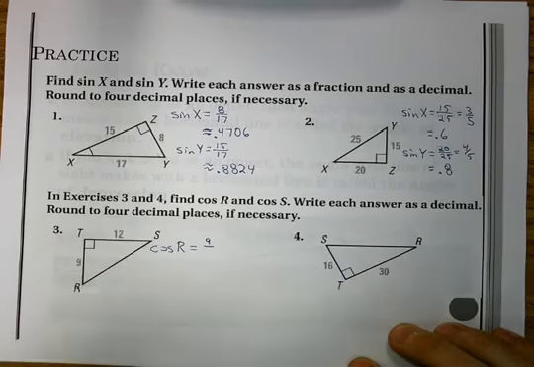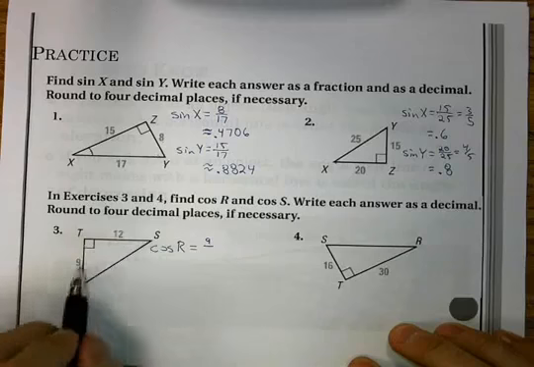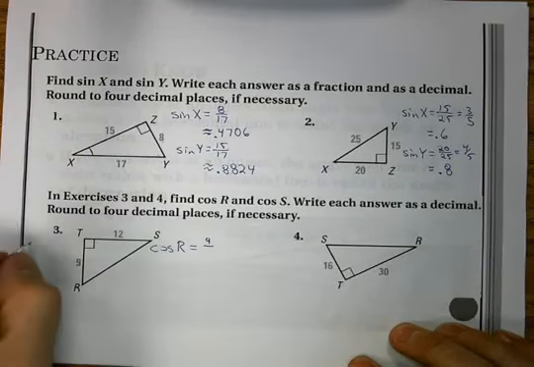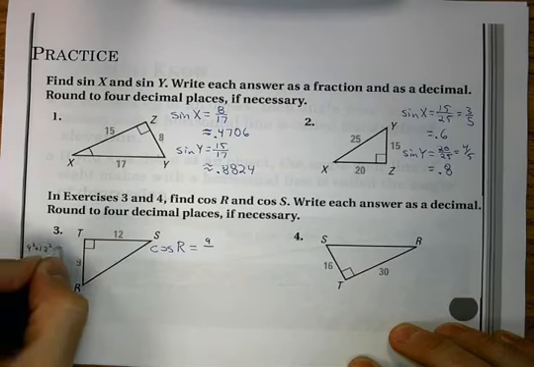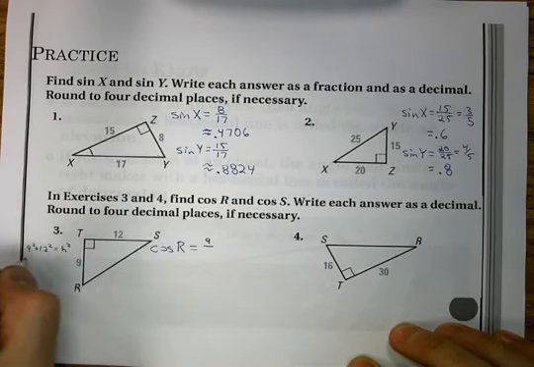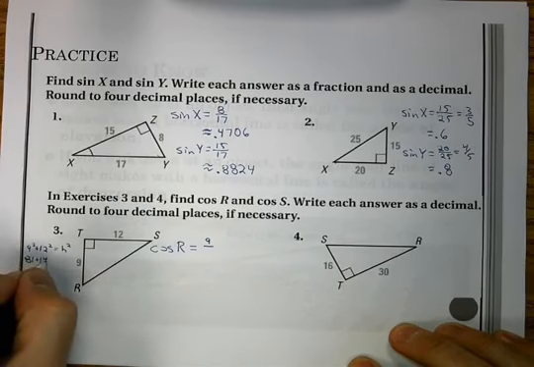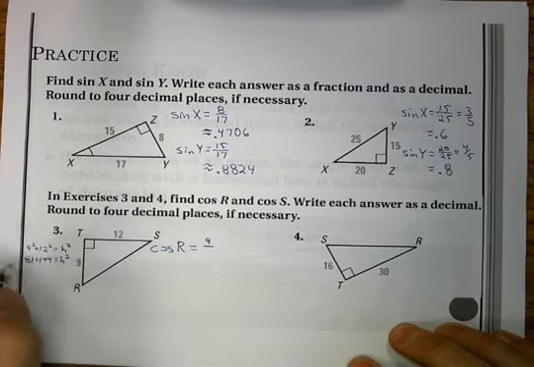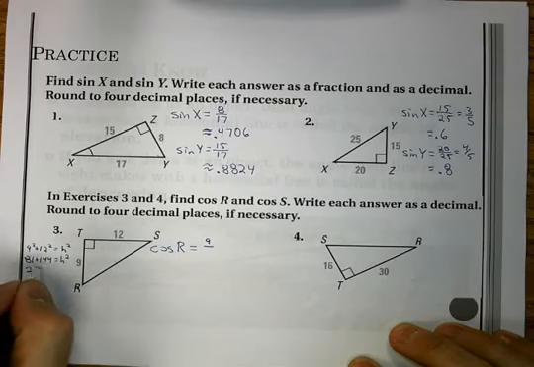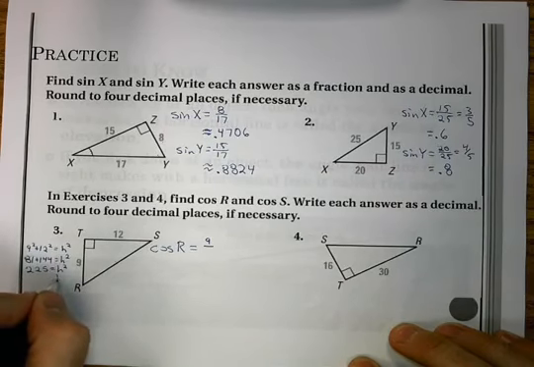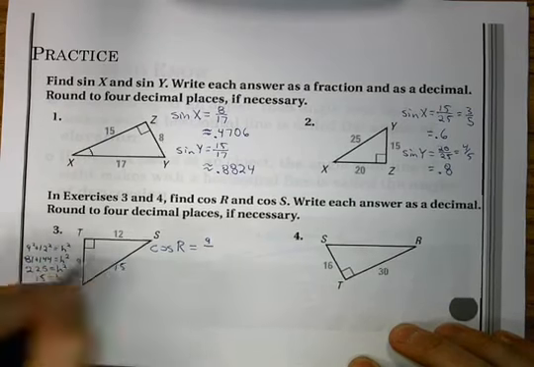Well, this is something we've actually done already in this chapter. It comes down to Pythagorean theorem. We know these two. We need to find the hypotenuse. So if we said 9 squared plus 12 squared equals our hypotenuse, let's call it h squared. I get 81 plus 144 equals h squared. That's 225 equals h squared. If I take the square root of both, I get h is 15.